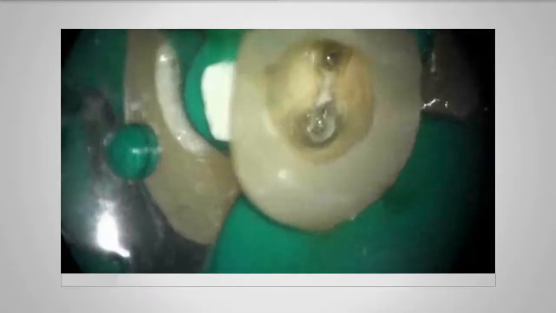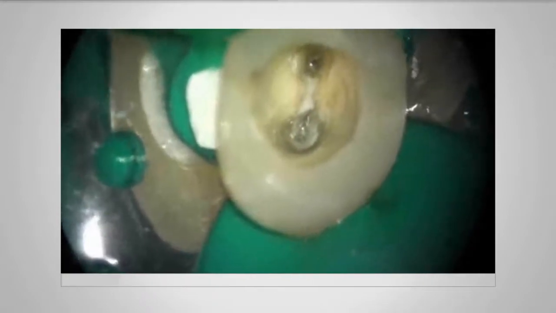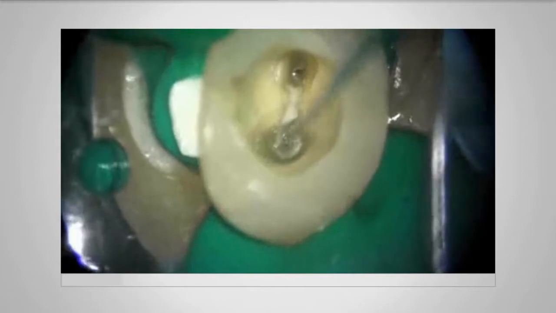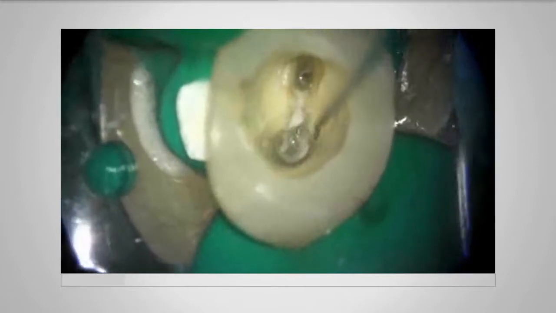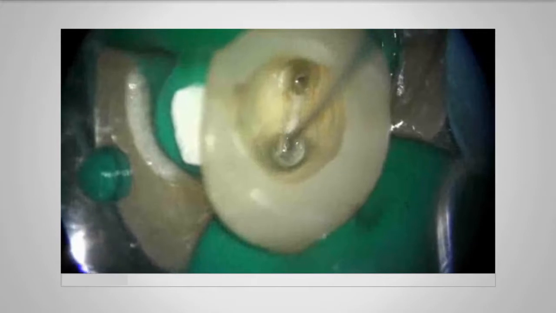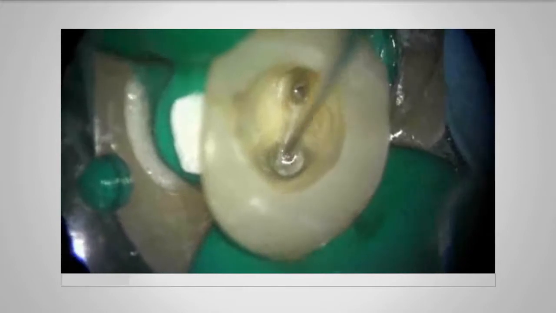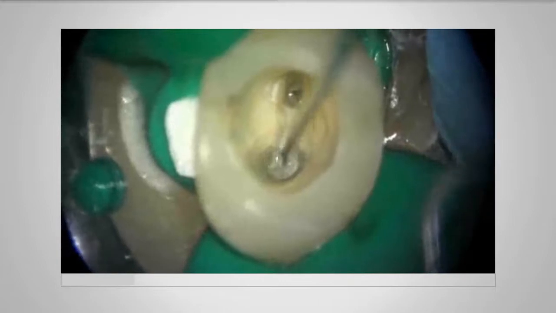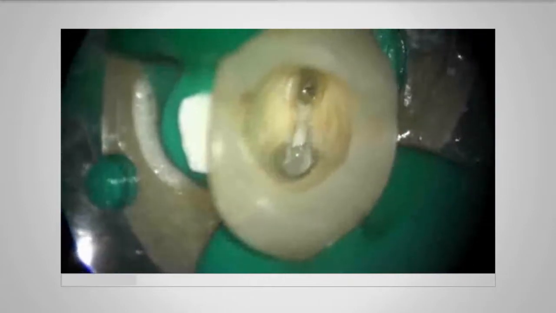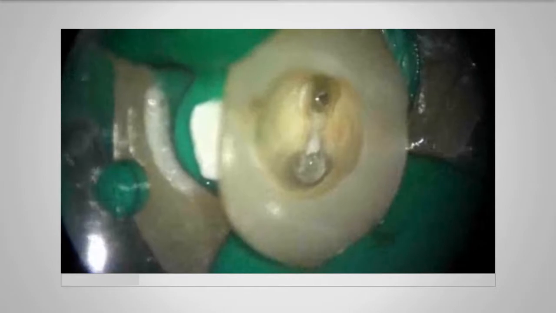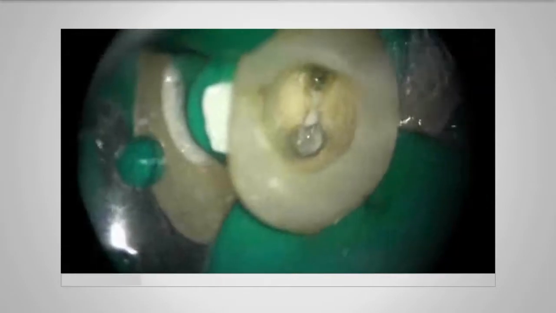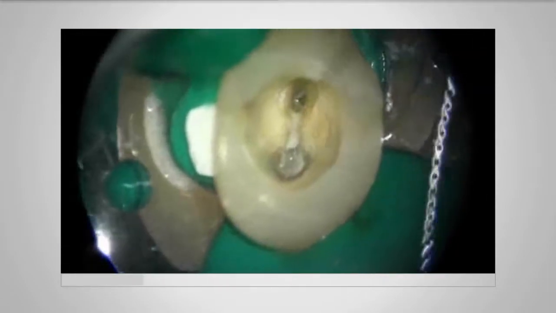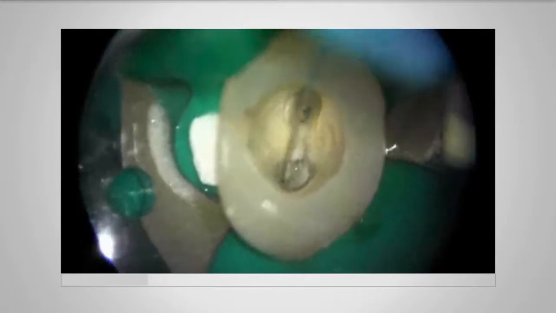And now using a micro opener to see whether there's any patent root canal. I'm just seeing whether it will catch. If you use a rotary instrument, then the orifice generally shows up as a little white dot. And now this is with a size 6 file. I'm just starting to be able to get into that root canal.